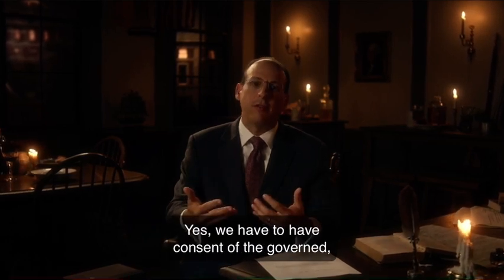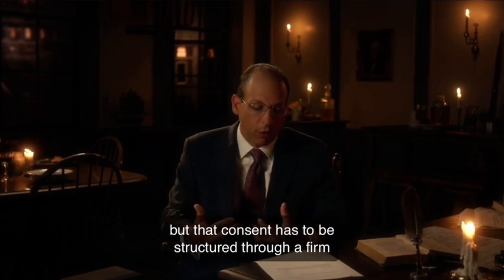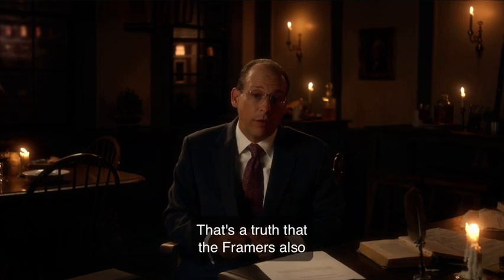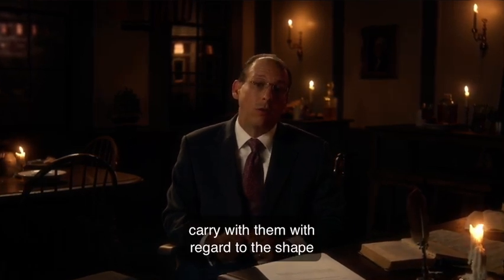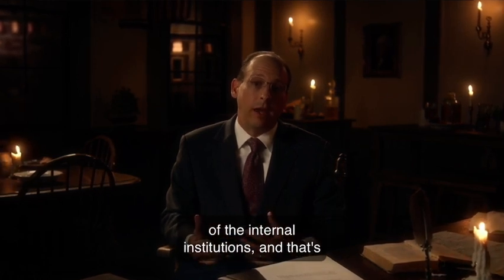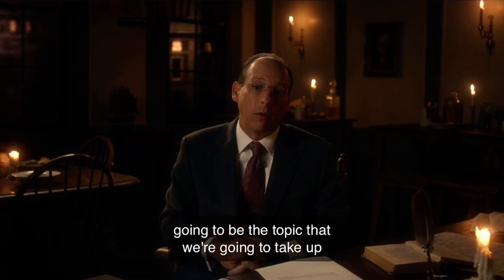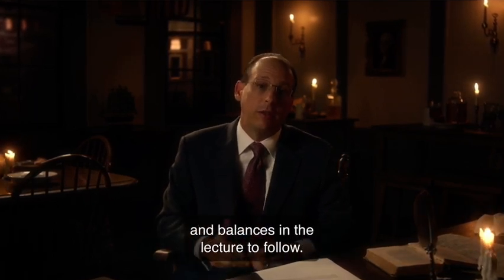Yes, we have to have consent of the governed, but that consent has to be structured through a firm union. That's a truth that the framers also carry with them with regard to the shape of the internal institutions. And that's going to be the topic that we're going to take up when we talk about separation of powers and checks and balances in the lecture to follow.